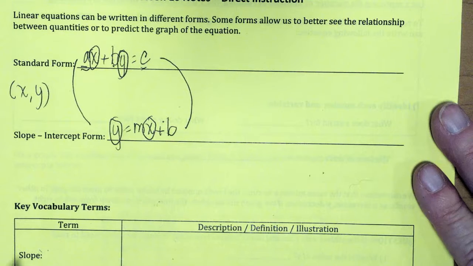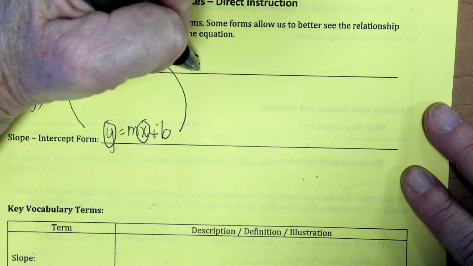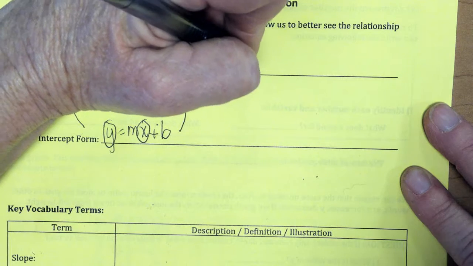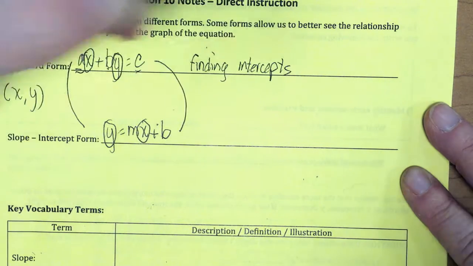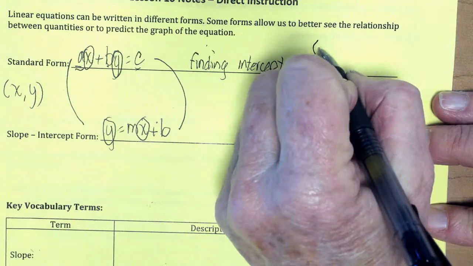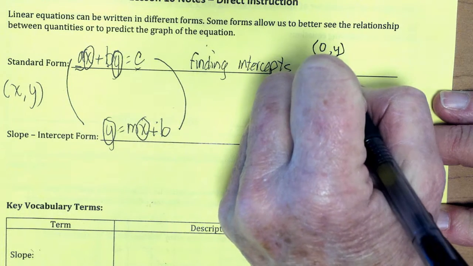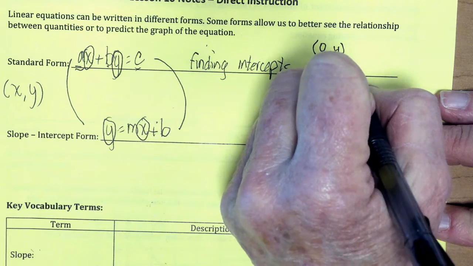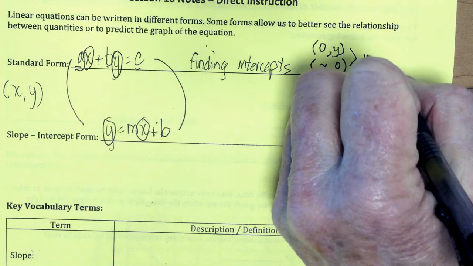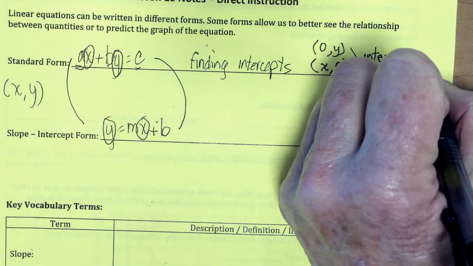The other thing that I want to point out is the standard form is great for finding intercepts. When I talk about intercepts, I'm talking about the two points when x can be 0 and I have a y value, or when I have an x value and I know that y is 0. This is the way I note intercepts. And I really like to use this standard form to be able to find intercepts.